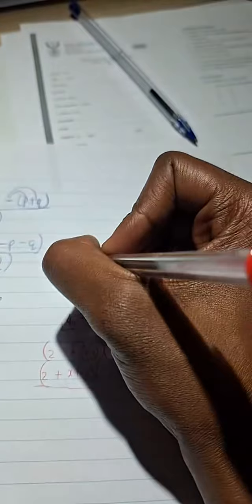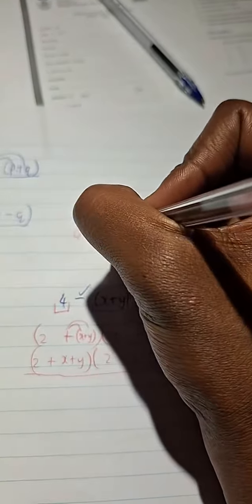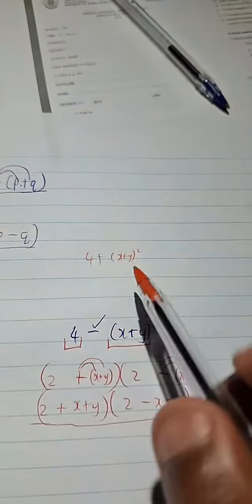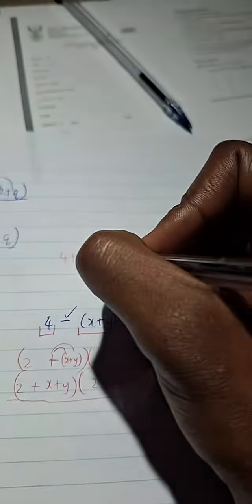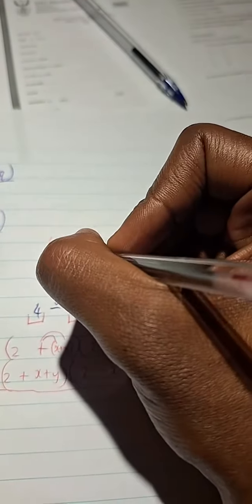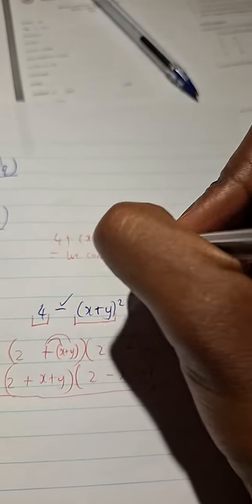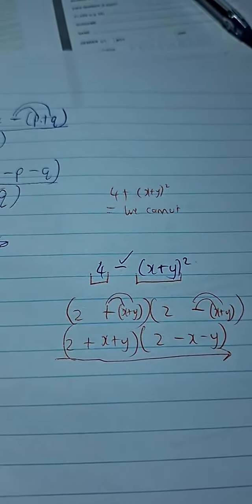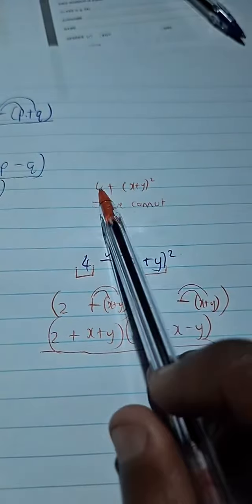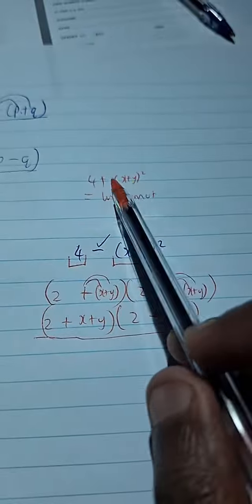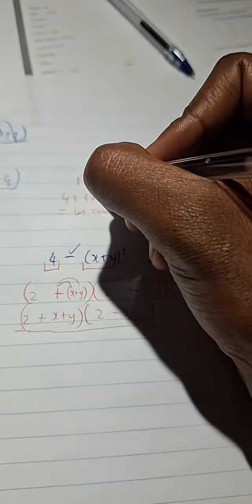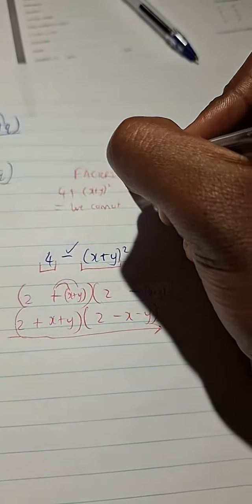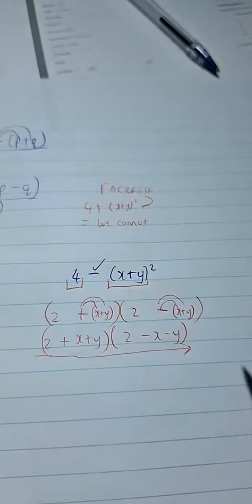If you have 4 plus x plus y, the whole thing squared, the sum of 2 squares, we cannot factorize this. It's only a difference of 2 squares that can be factorized. So this one, you just leave it like that because we can't factorize. If they say to you, factorize this, then the answer is exactly this, what you see.